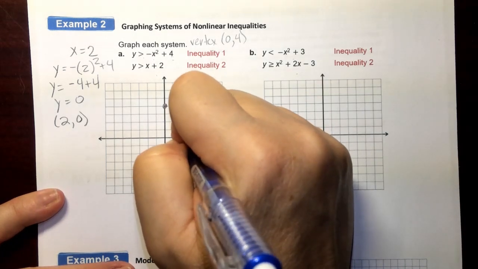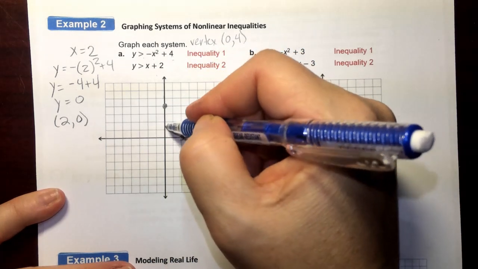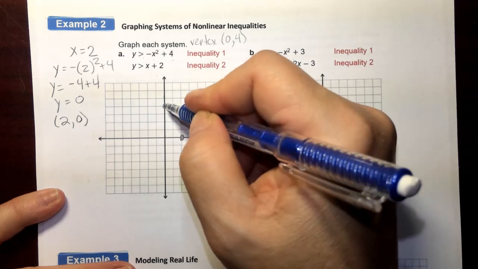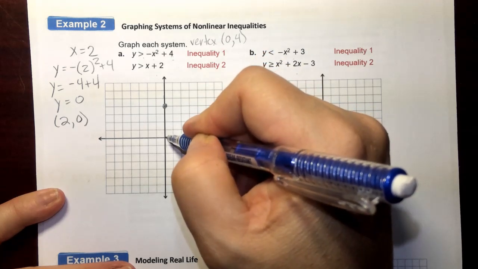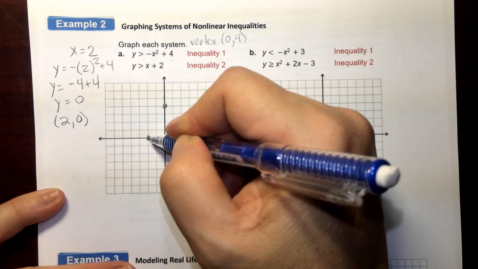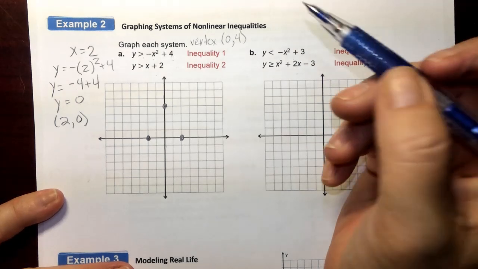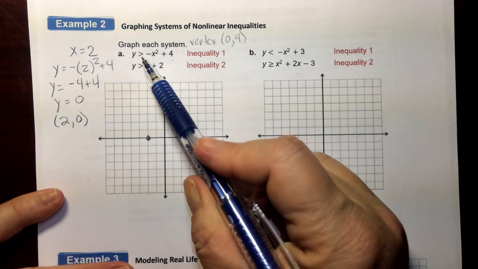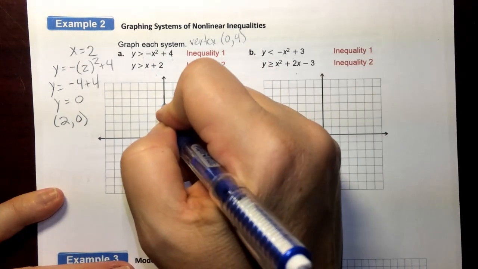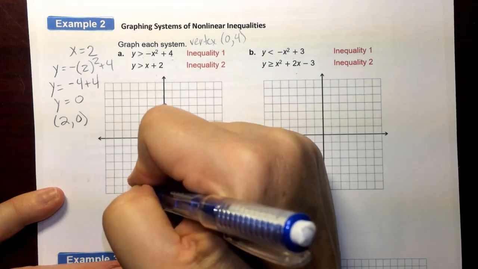So we have this point here. Now we know that in this case our y-axis is our axis of symmetry. So if we know 2 away on this side, we know 2 away on that side. And so now we can draw our graph. Remember, because this is not or equal to, we are going to do a dashed line.